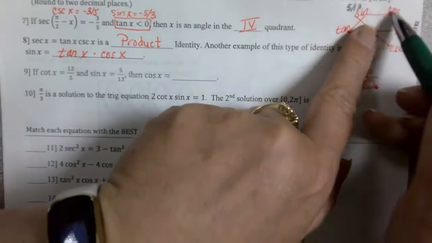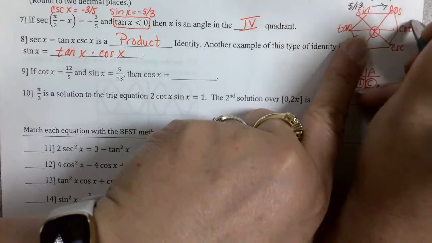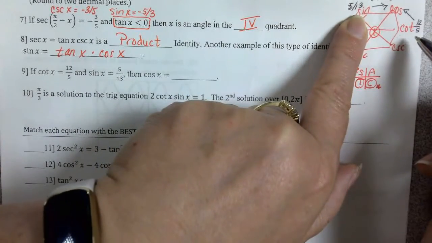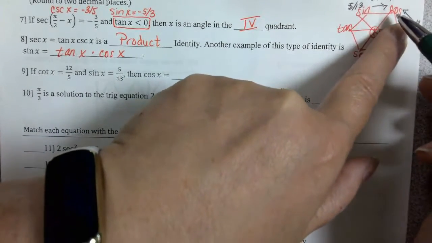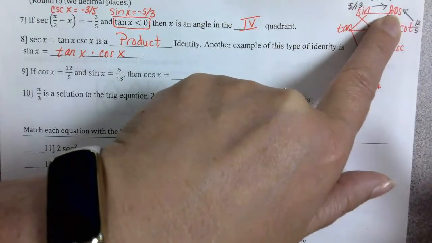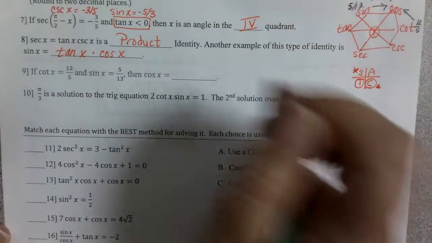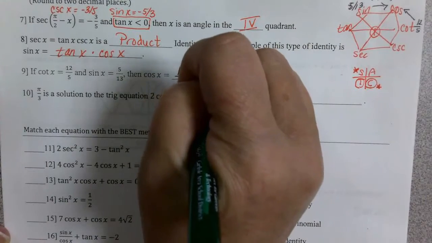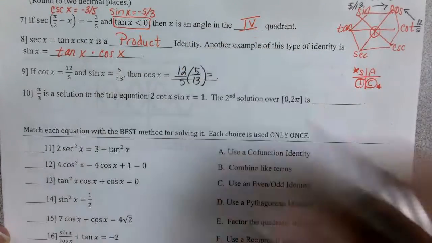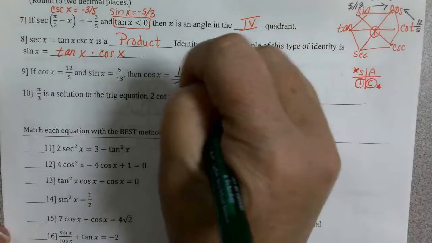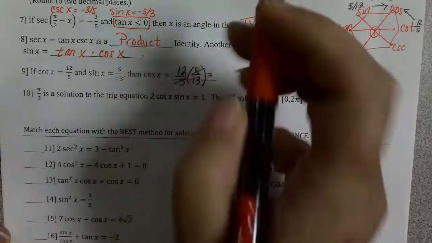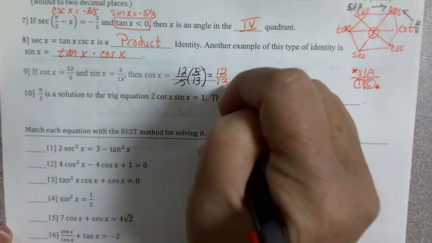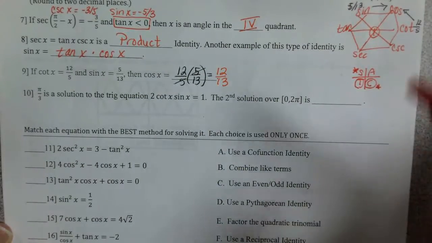And cosine, what we're looking for, is a hinge with sine and cotangent. And those are our product identities we just talked about. So I can multiply together 12/5 times 5/13, and the 5s will cancel, and we'll be left with 12 over 13 as the cosine of x.